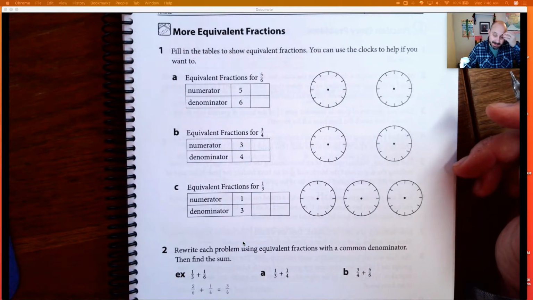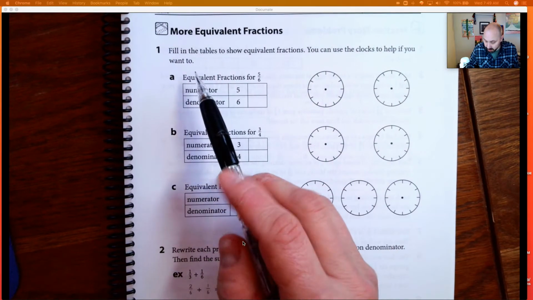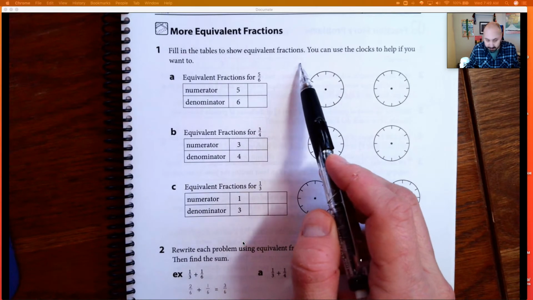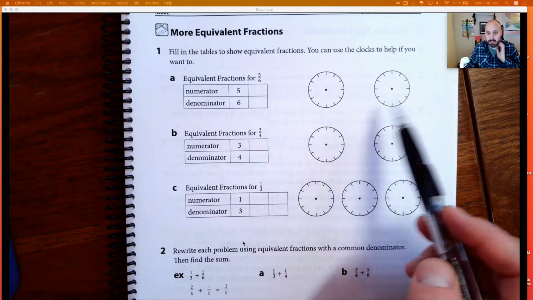Sorry about that. But I think this page, you'll be able to find the equivalent fractions pretty easily, I'm hoping. So number one says fill in the tables to show equivalent fractions. You can use the clocks to help you if you want to. So I'm going to use everything here.